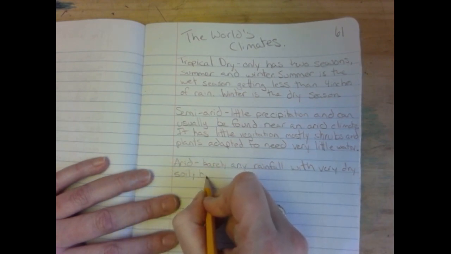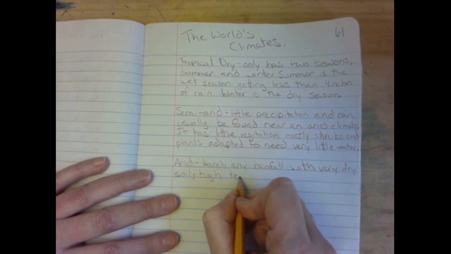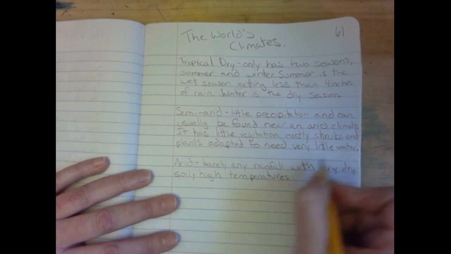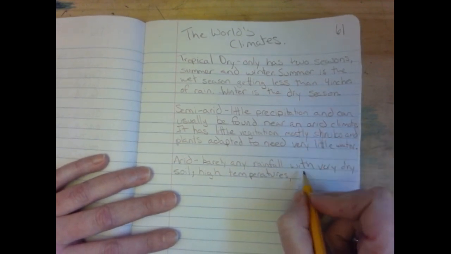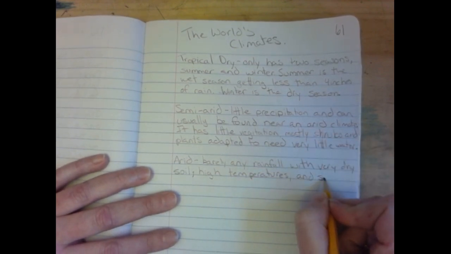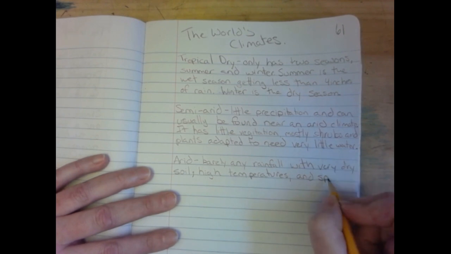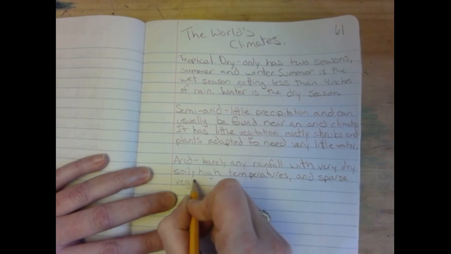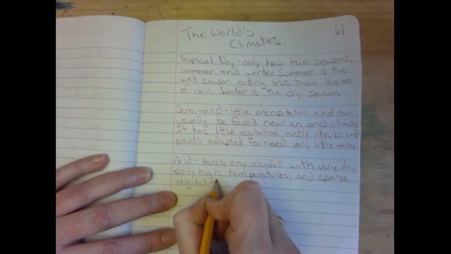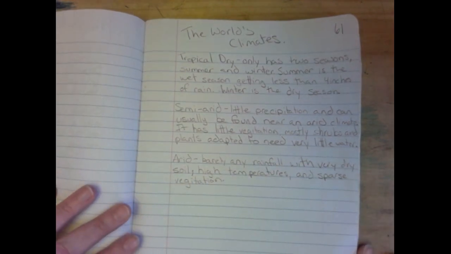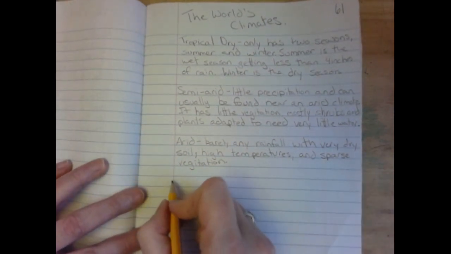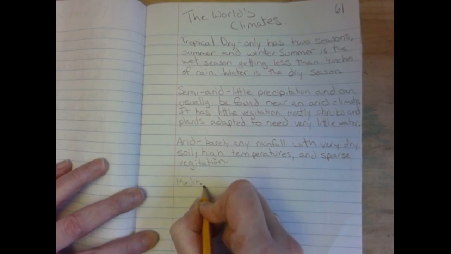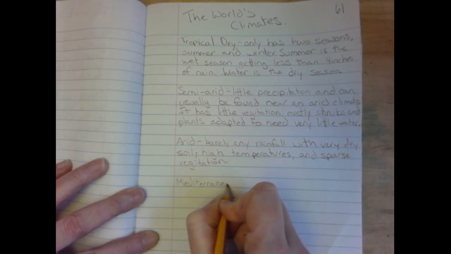High temperatures, and sparse vegetation, meaning very far apart vegetation. Next, we have the Mediterranean climate.